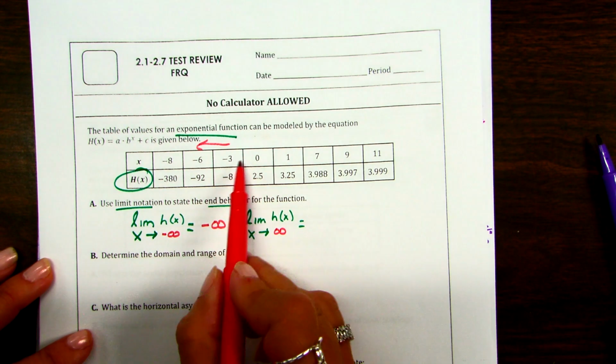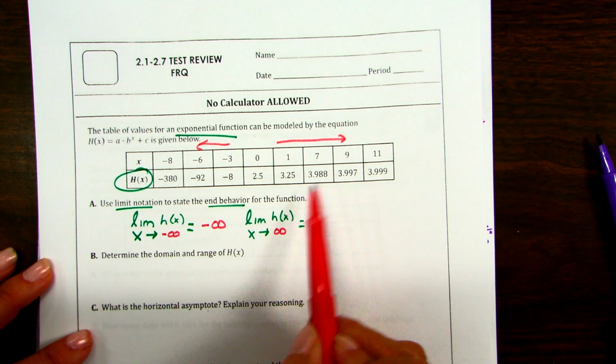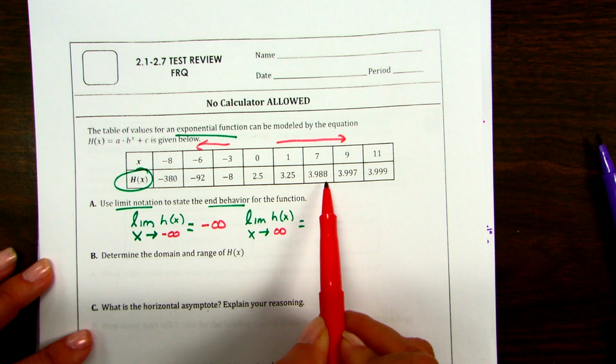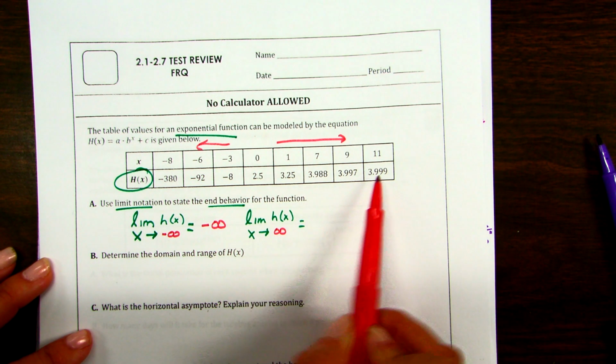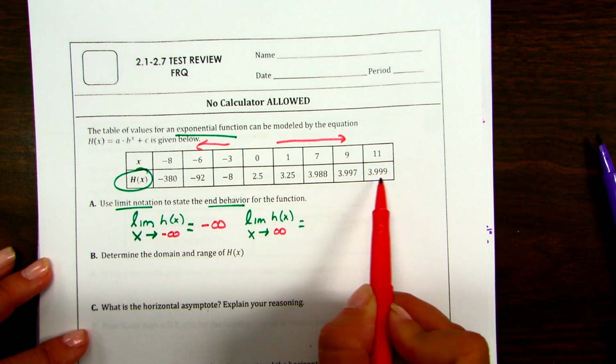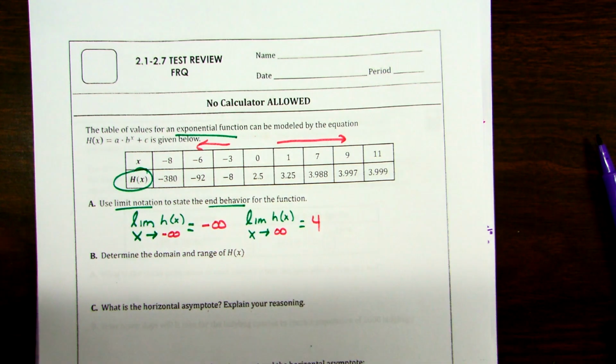Now, going to the right, our y values are not going towards positive infinity. Look, these numbers are not getting huge really fast, like they were getting small really fast over here. They're getting really, really close to a very specific number. What number is that? 4. That's it. Okay?